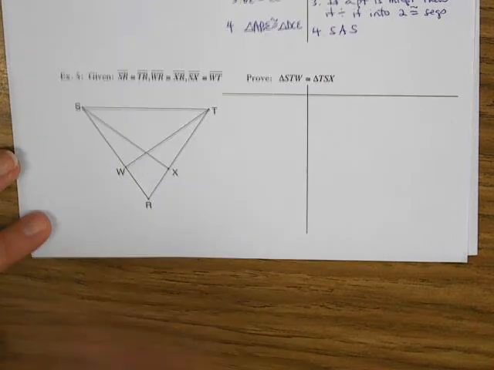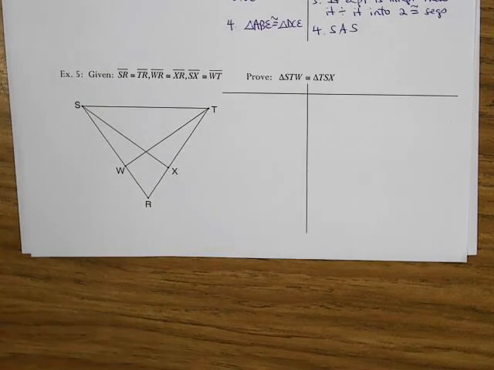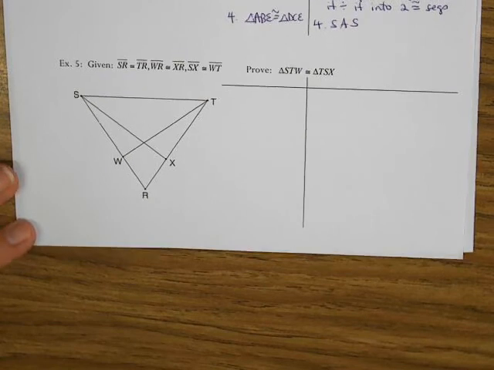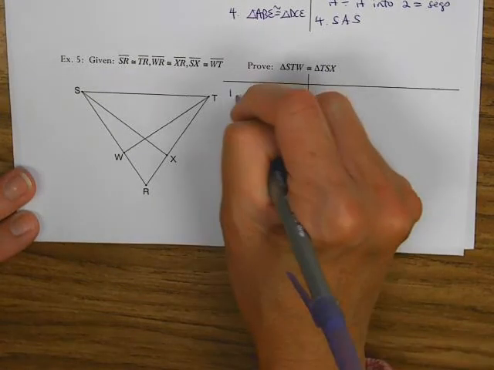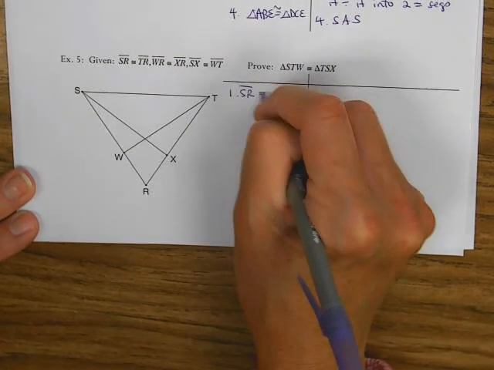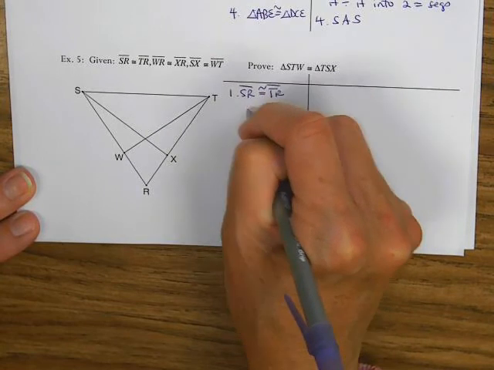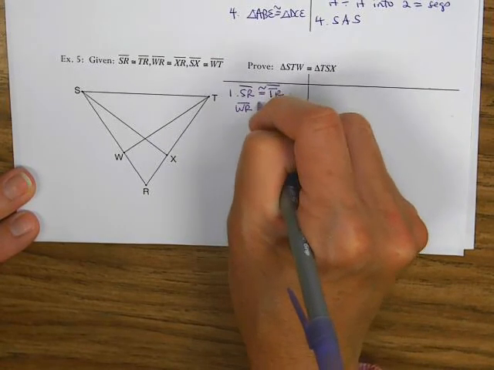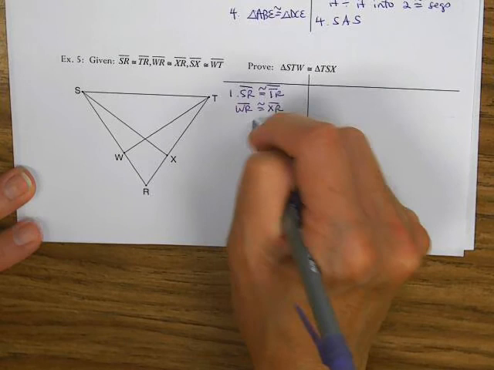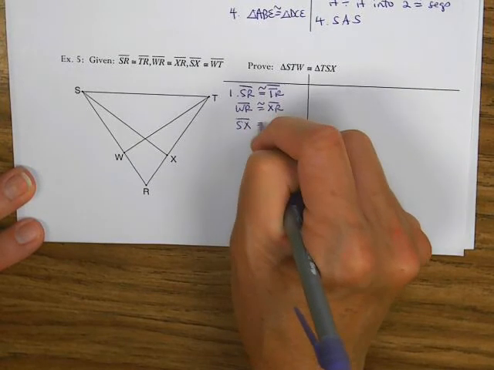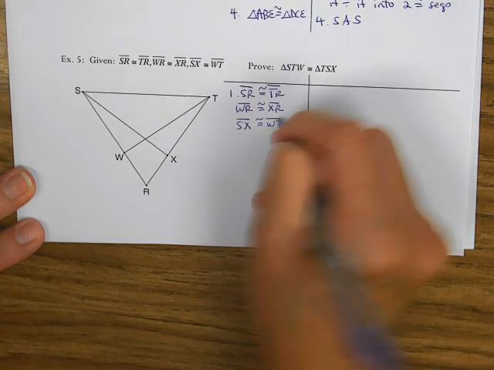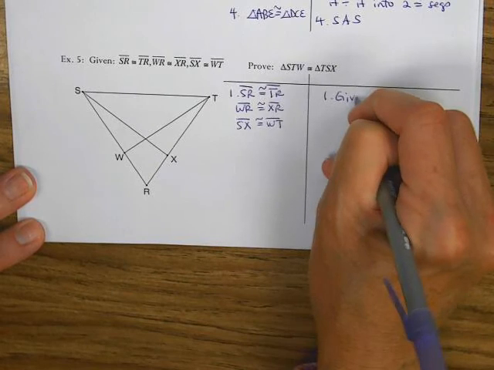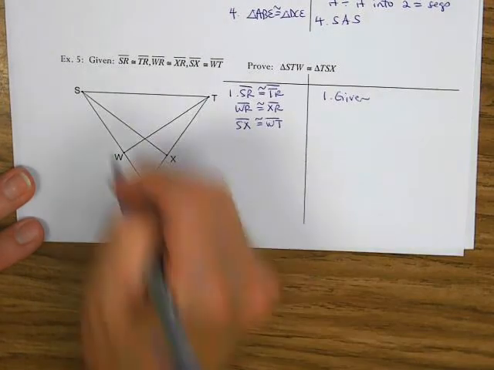Okay, here are the remaining two examples from section 3.2. There are two additional proofs here. We have SR congruent to TR. We have WR congruent to XR. And I have SX congruent to WT. That's all given. Let's mark that on the diagram.